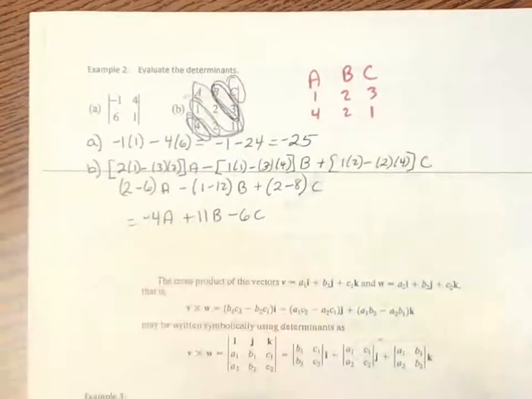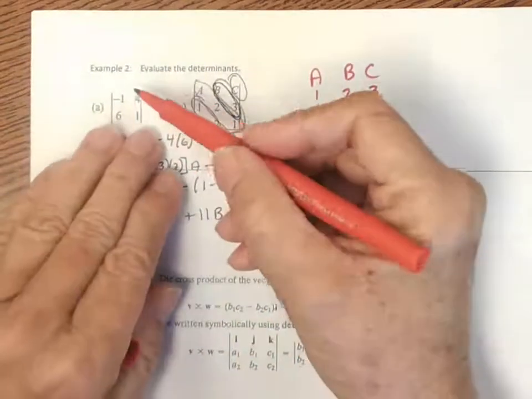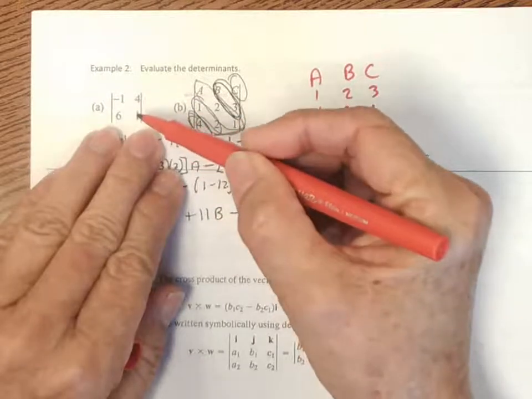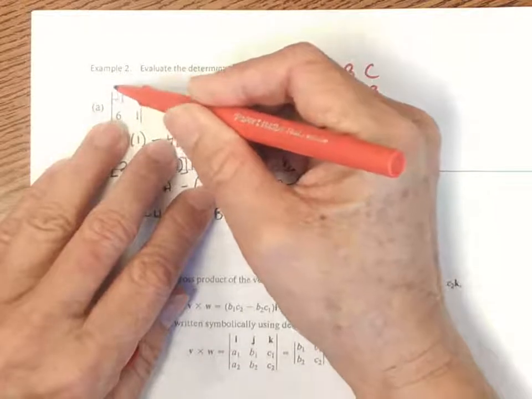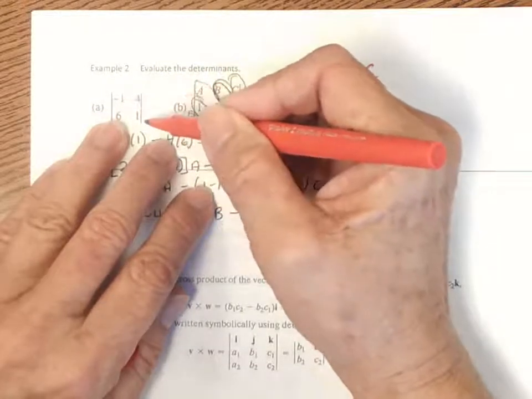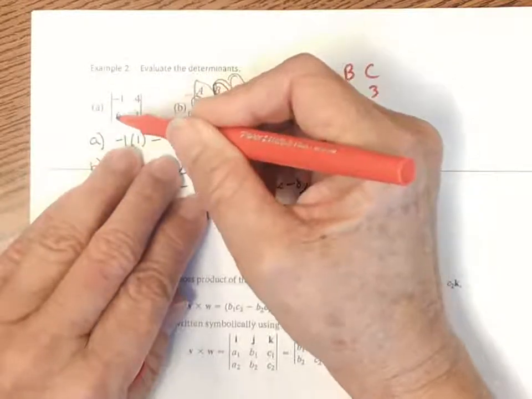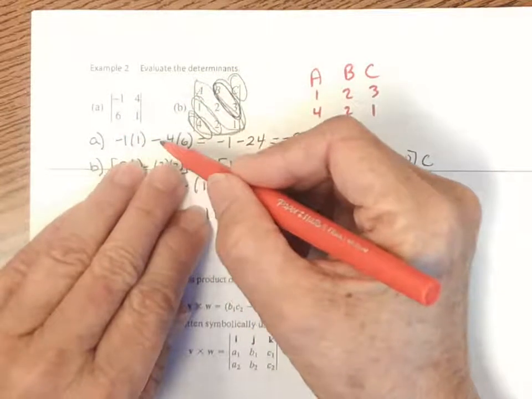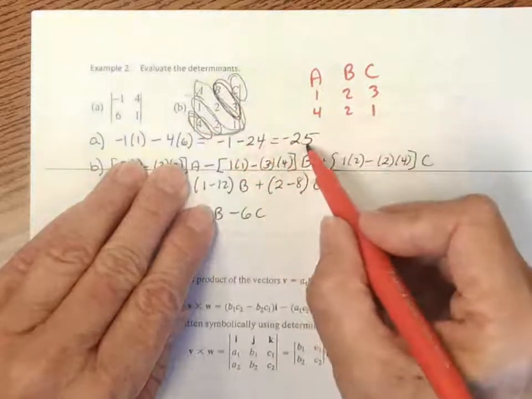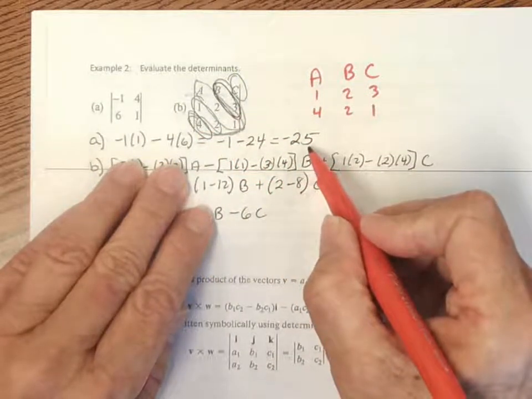Okay, so let's take a look at this. We'll start just doing a 2 by 2 matrix. The determinant is going to be multiplying things on the diagonal, so negative 1 times 1, minus things going in the opposite diagonal, 4 times 6. So negative 1 times 1 minus 4 times 6. So we get a value of negative 25.